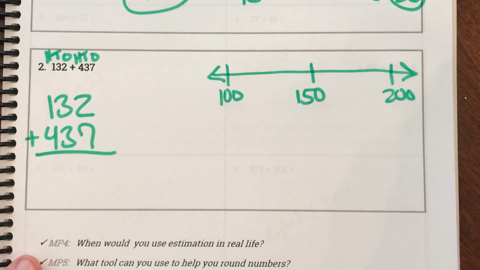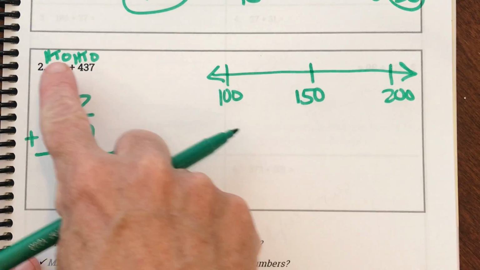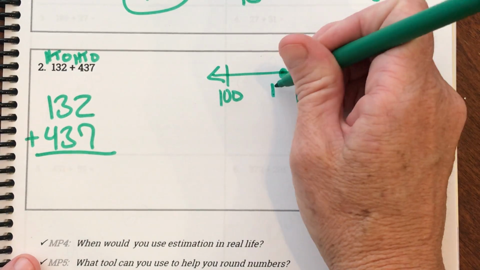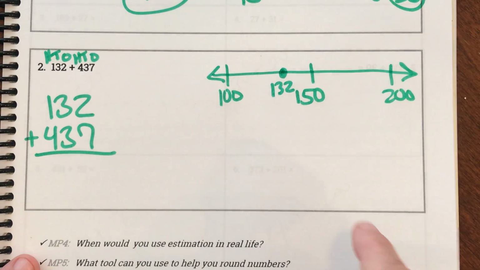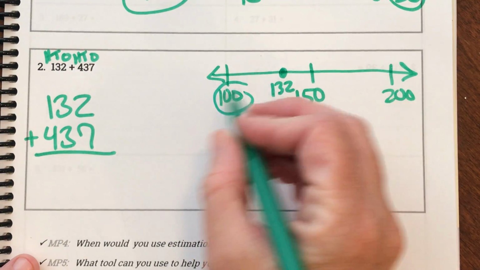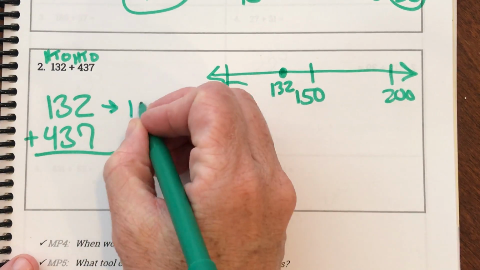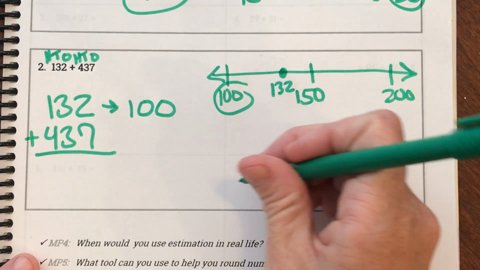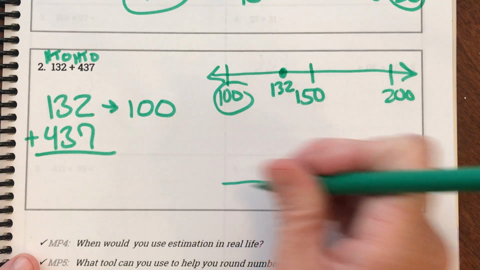Isn't 132 smaller than 150? So it'd be on this side. So if I'm rounding, since it's on that side, we're going to round it to 100. So 132 is about 100.